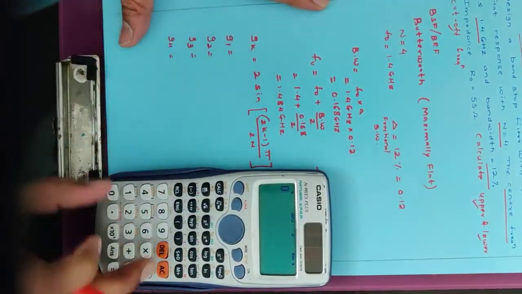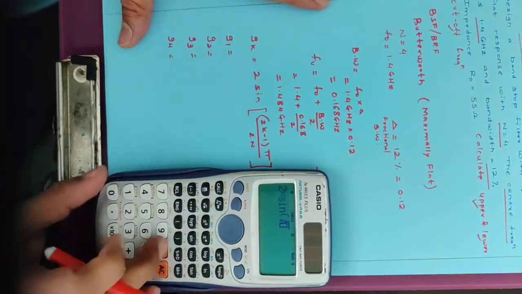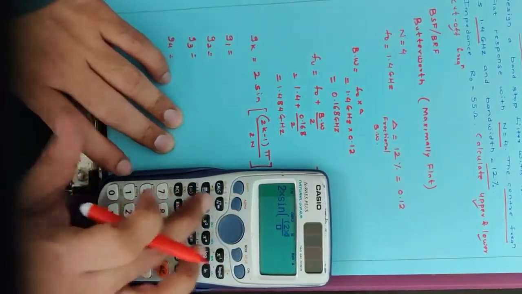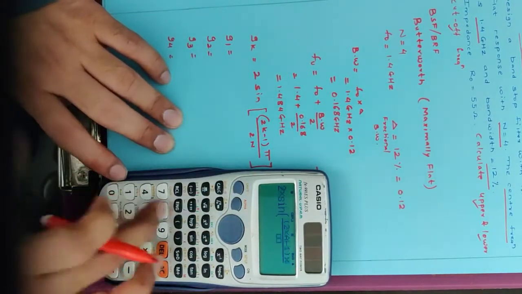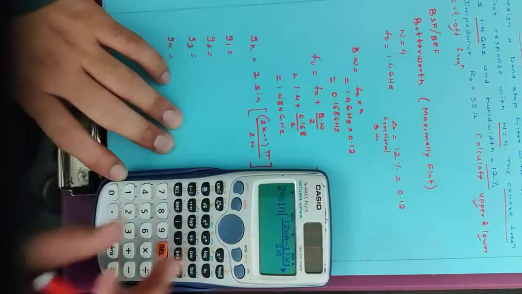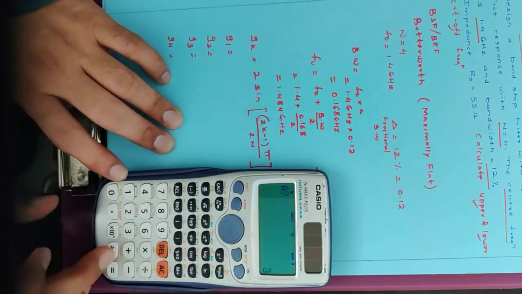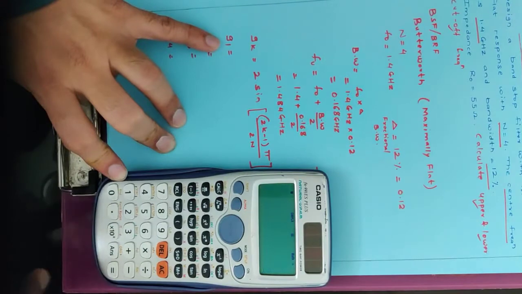So let us calculate this one by one. I will type this equation on the calculator. So 2 into sine of (a minus 1) into pi as 180, divided by 2 into n, where n is equal to 4. So calculate for k is equal to 1, that means a is equal to 1.